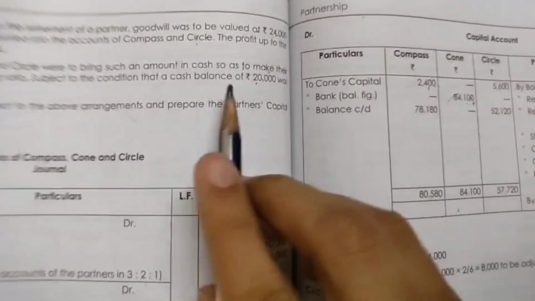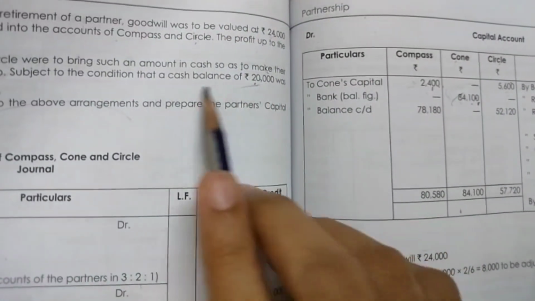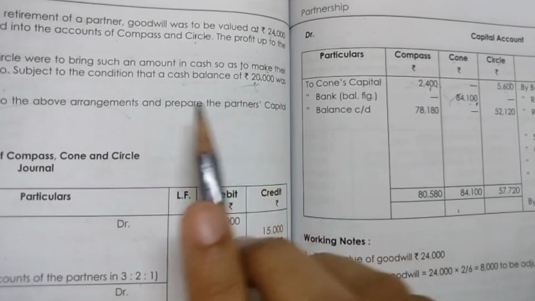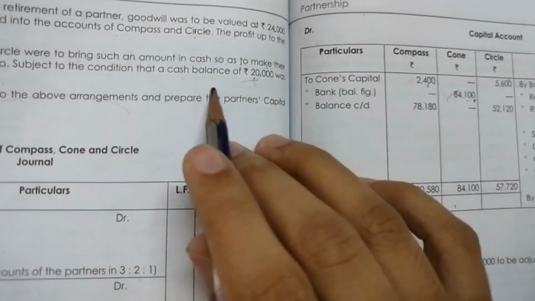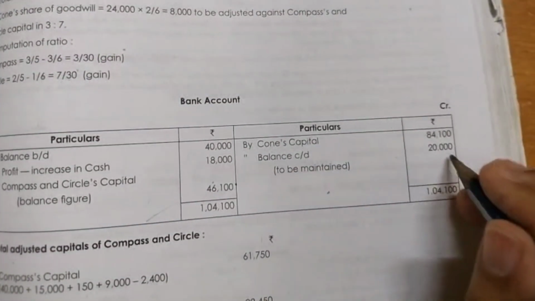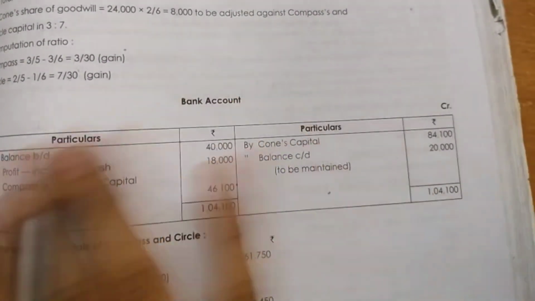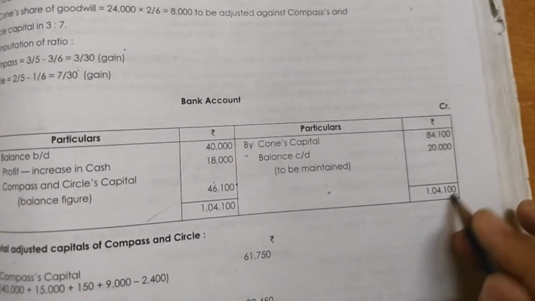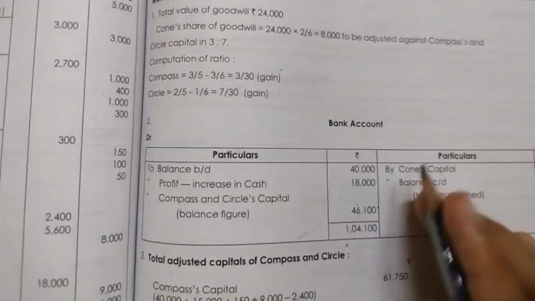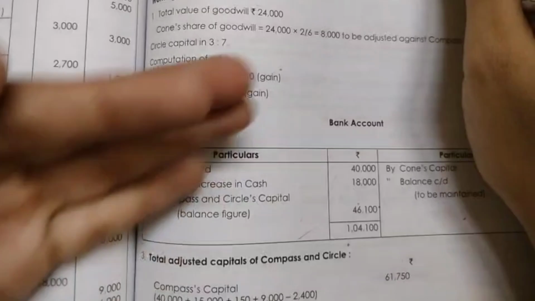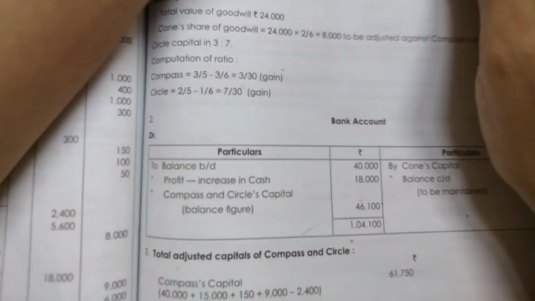Then what happens? In this question, they have told us to maintain 20,000 rupees cash balance to meet the working capital problems. So what we have to do, we have to write this cash balance as the closing balance. Balance carried down 20,000, to be maintained. We are writing it in brackets, to be maintained 20,000. Then total both sides, you will see the credit side will be greater. 1,04,100 is the total. We write the same here. The balancing figure will appear on the debit side of the bank account, that is 46,100. So if we are getting a balancing figure on the debit side of an asset, what is happening?